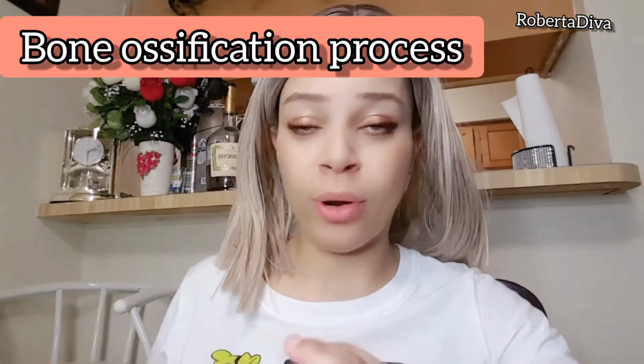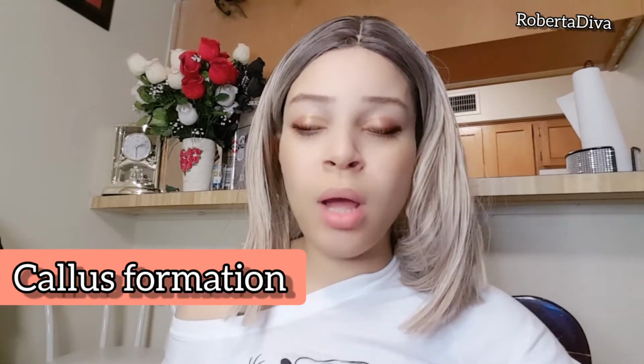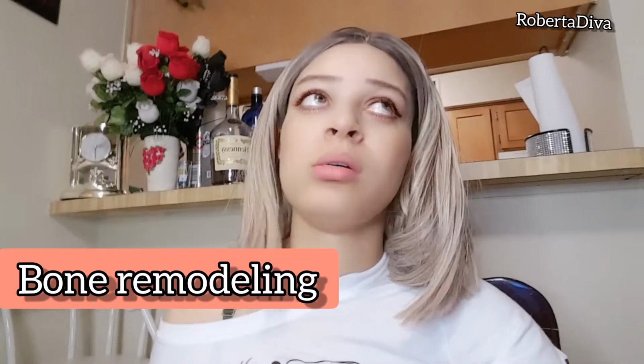Don't forget to know your bone ossification process, okay? From hematoma formation to callus, from callus to ossification, and then to bone remodeling. Yeah, I got it right.